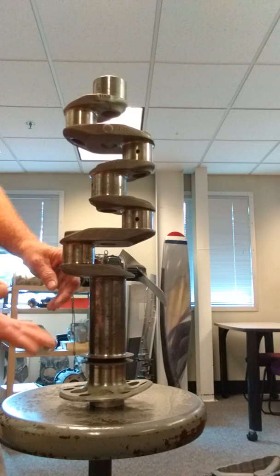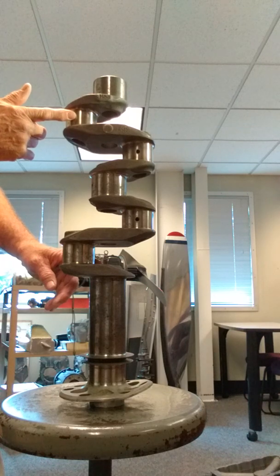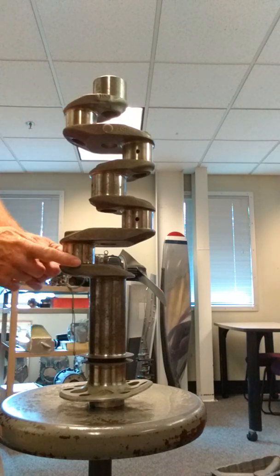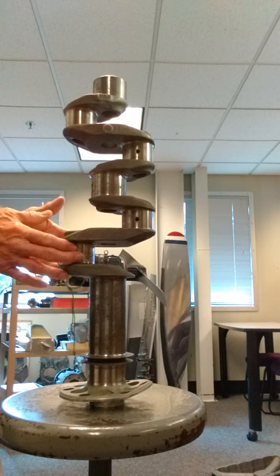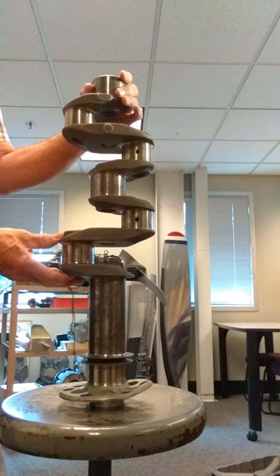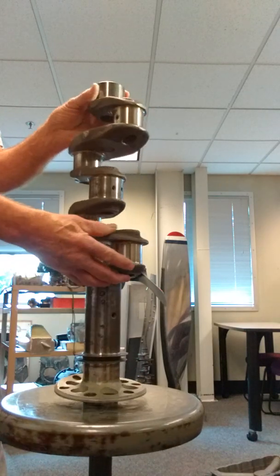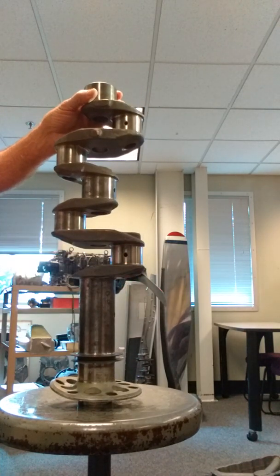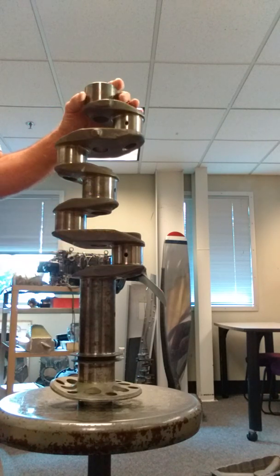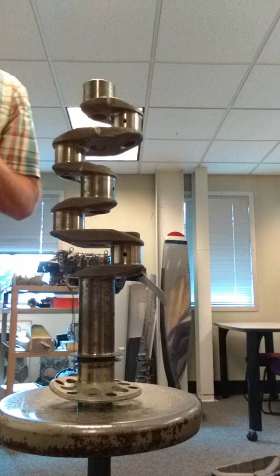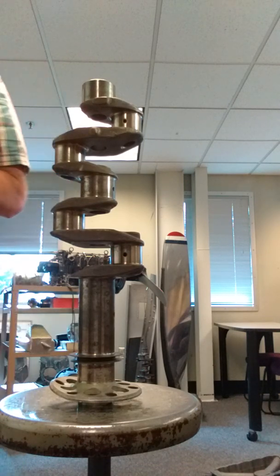If it was a Continental, the right rear would be your number one cylinder. But since it's a Lycoming crankshaft, and it's your number one rod journal, when it rotates from top center down to bottom center, that would have been your first intake stroke. 180 degrees of crankshaft travel.